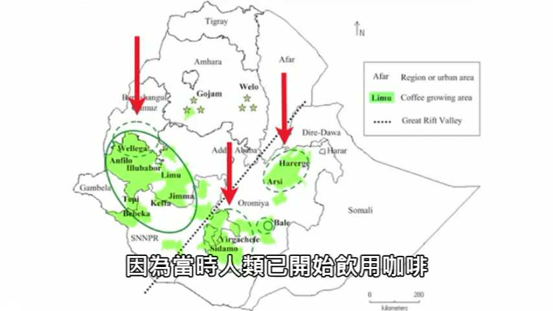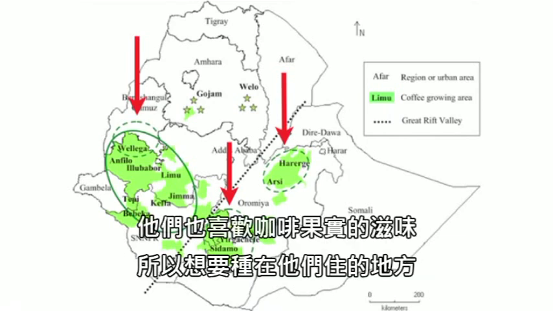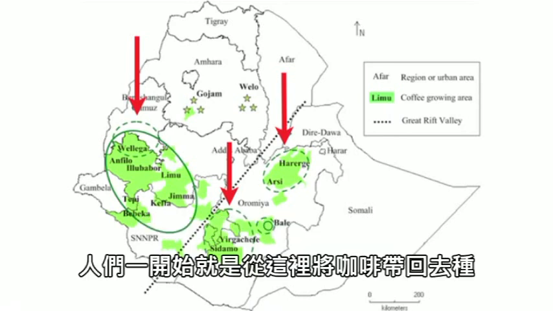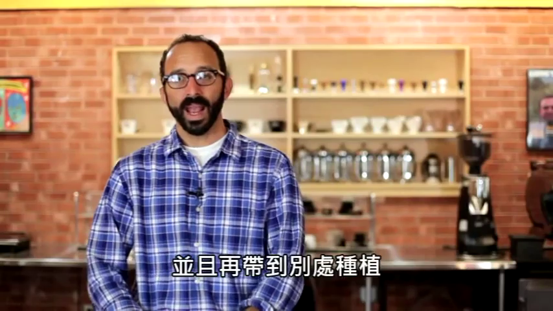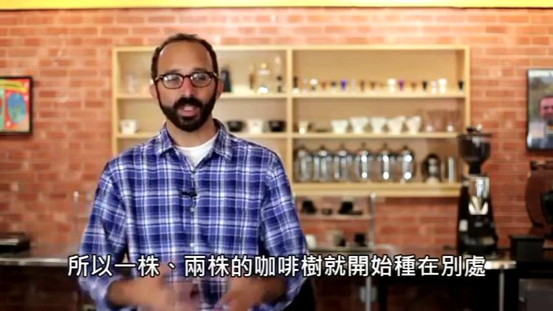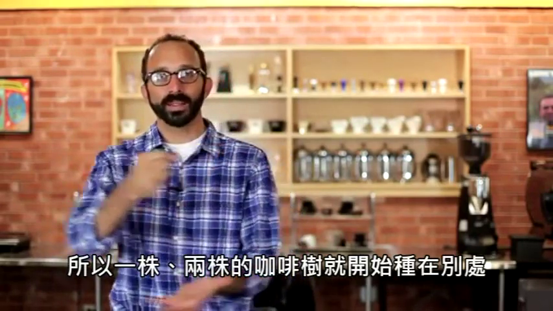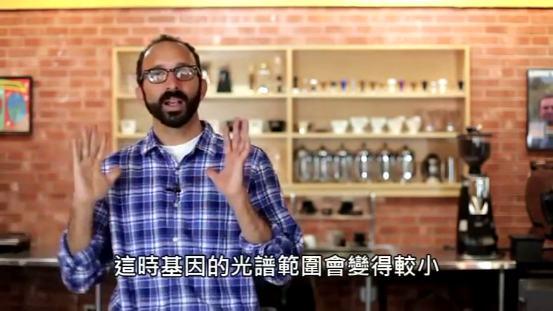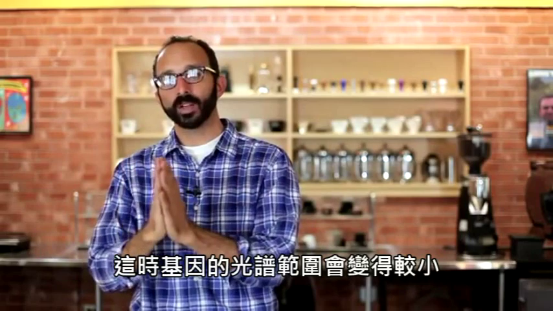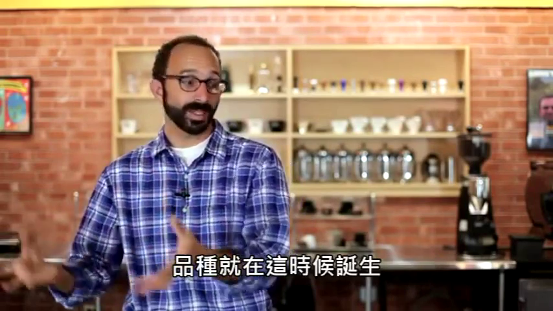And these were because people were already drinking coffee, and they already liked the properties of coffee as a fruit, and they wanted to plant it near their homes. So here it's starting, right? The people are bringing coffee from its indigenous homeland and transporting it elsewhere. And when that happens, you're bringing one plant or two plants and planting it elsewhere. And then you have what's called a narrowing of the genetic spectrum, and these varieties start to be established.